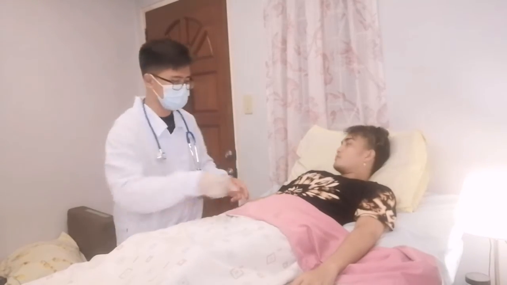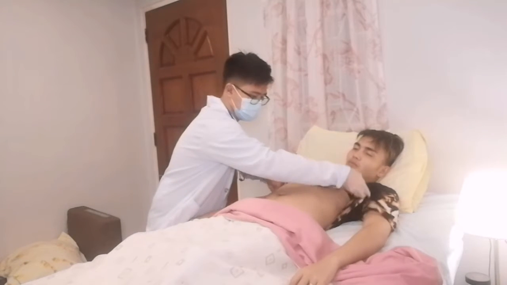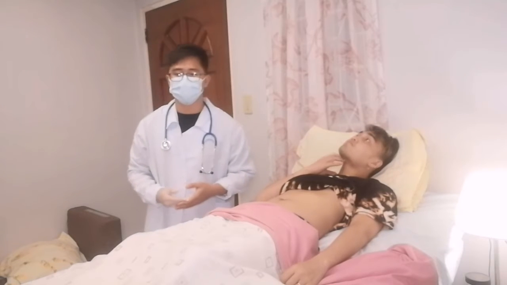Then we're going to expose only the client's abdomen from the chest line to the pubic area. This is to reduce tension in the abdominal muscles and also to avoid chilling and shivering. This can tense the abdominal muscles.